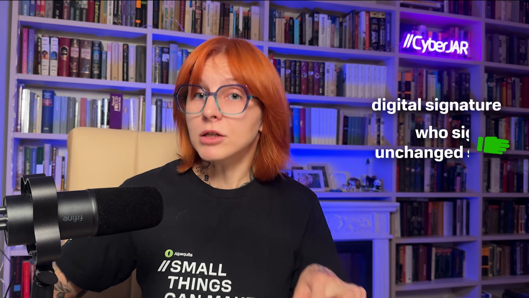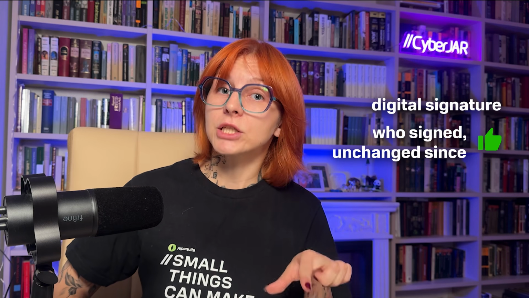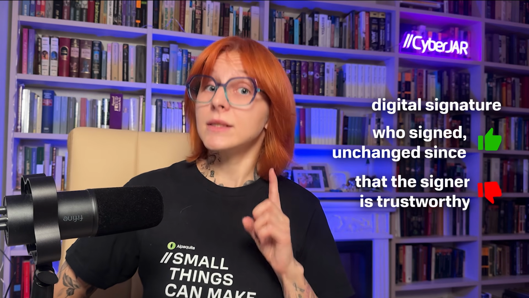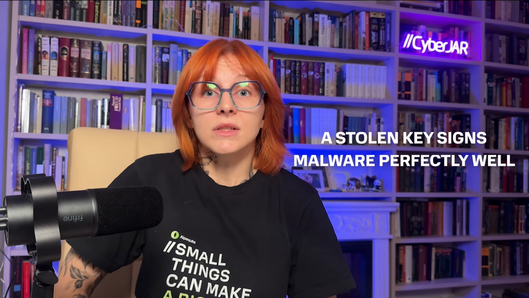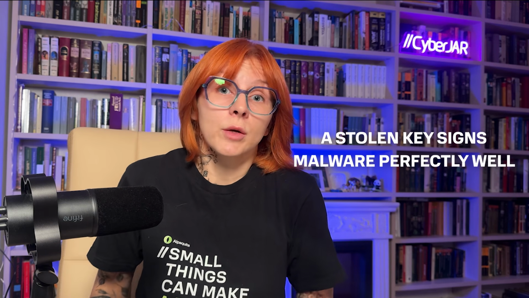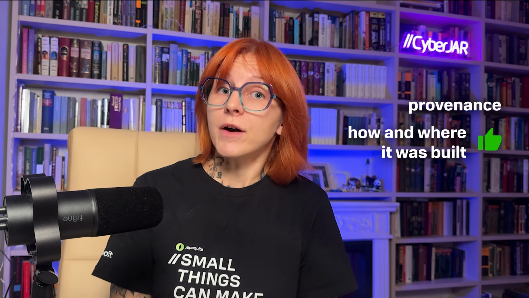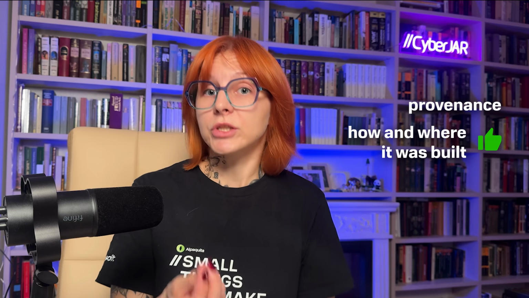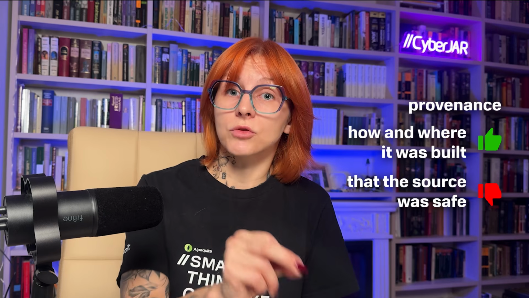A digital signature can prove that an artifact was signed by a particular identity and has not changed since it was signed. It does not prove that the signer was trustworthy. A stolen signing key can sign malicious software perfectly well. Provenance tells you how and where an artifact was built. It can help you verify that an approved build system produced the release. But provenance does not prove that the original source code was safe.